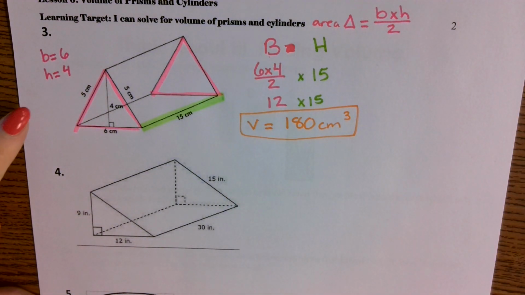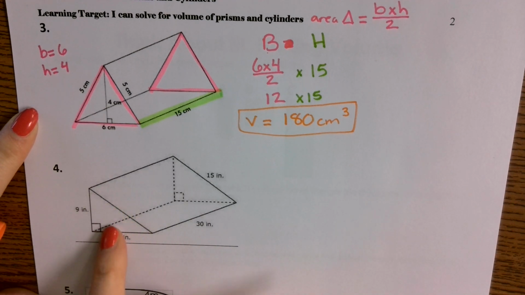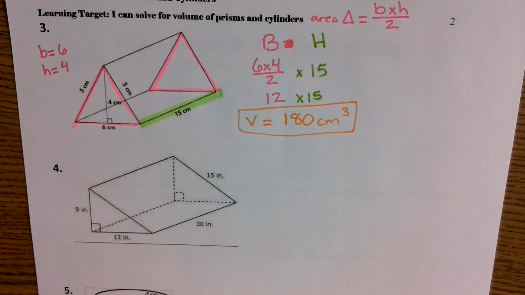Okay, I want you guys to do the same thing for problem number 4. Find the area of the triangle, and then multiply that area by the height of the prism, what connects the triangles together, to find your volume. Go ahead and do that now.